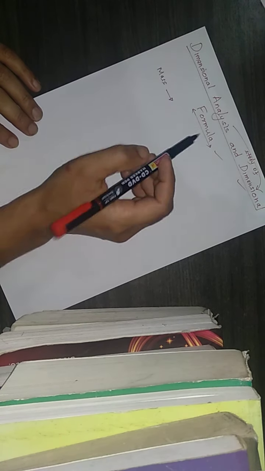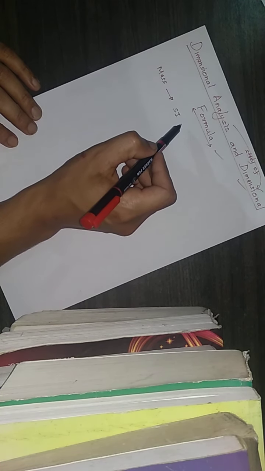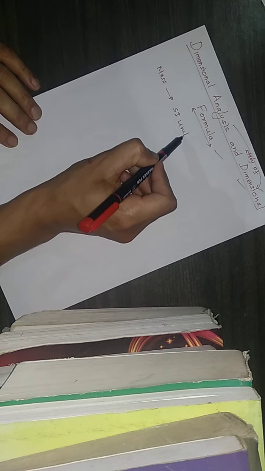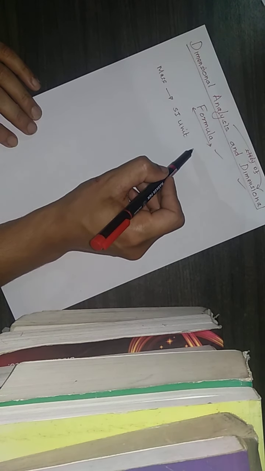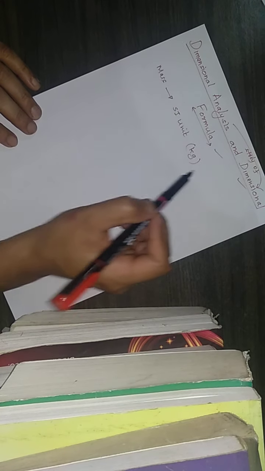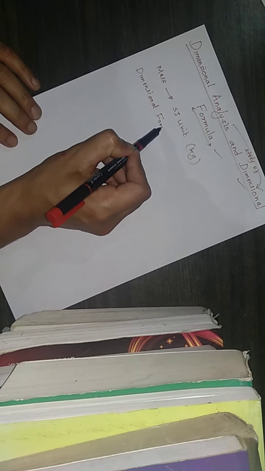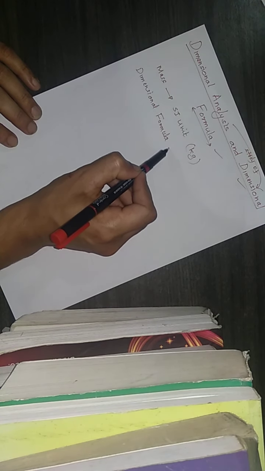Let us take mass, whose SI unit, as we know, is kilogram. So mass is measured in kilogram. To write the dimensional formula for mass, it is simple.